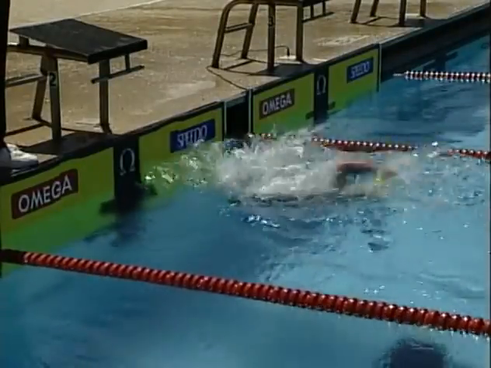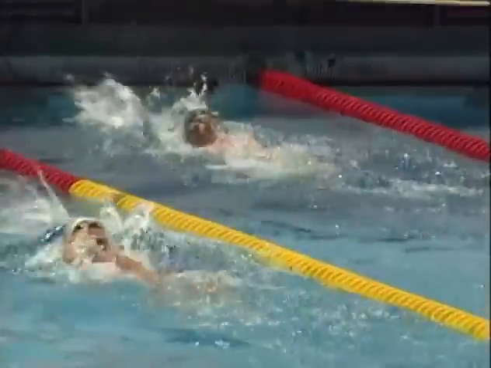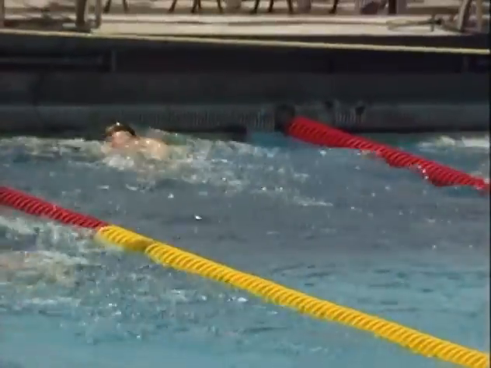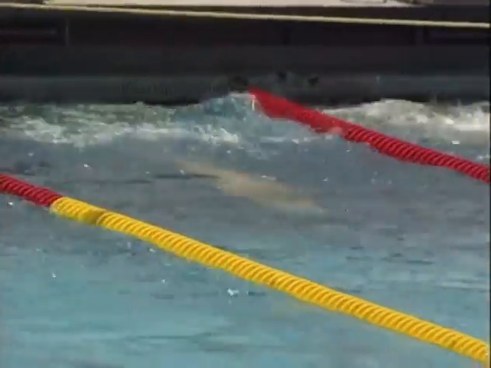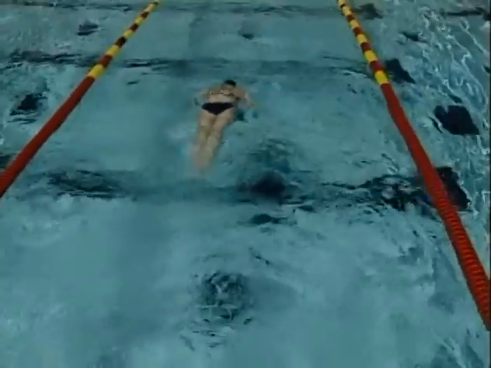From the backstroke to the breaststroke, the swimmer must touch while on the back. Once a legal touch has been made, the swimmer can turn in any manner, but the shoulders must be at or past vertical toward the breast when leaving the wall. Prior to the first arm stroke, the swimmer's body must be on the breast.